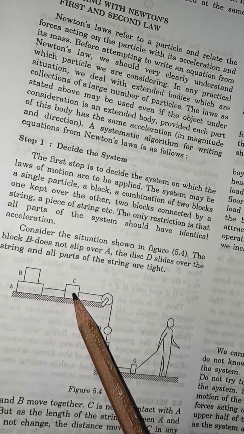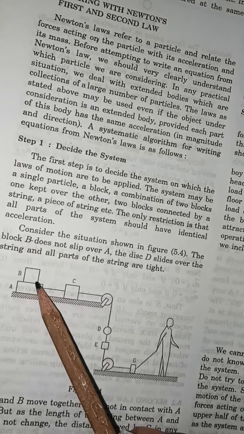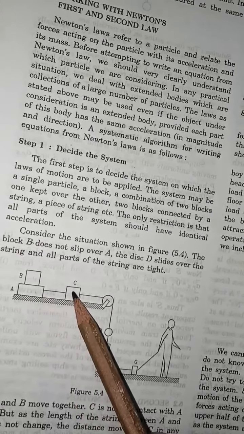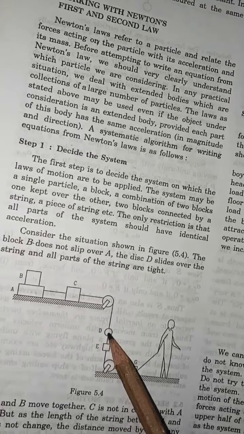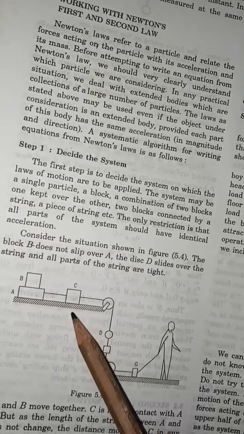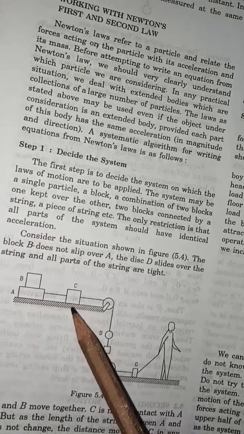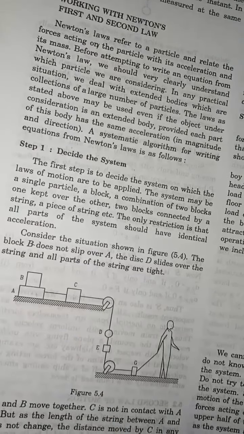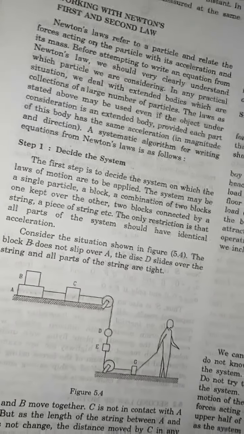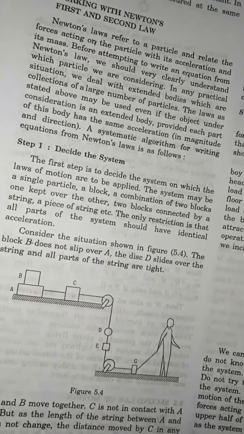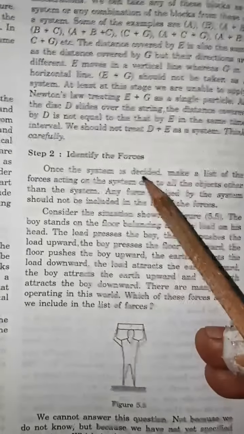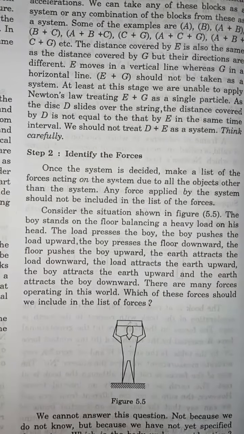So this C object is experiencing force due to A. C is experiencing force due to D. C is experiencing force due to its weight downward. C is experiencing force due to friction upward. So like this, you have to find out the total number of forces on that object in the second step. This is called identification of force.